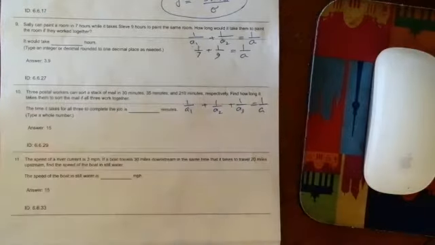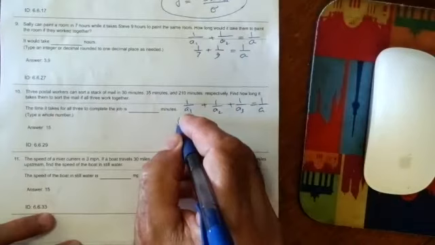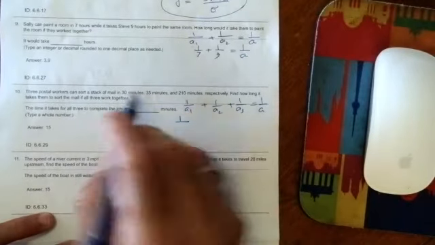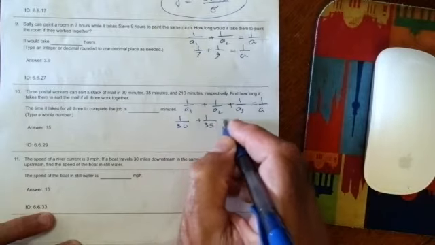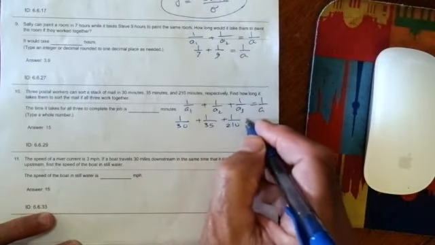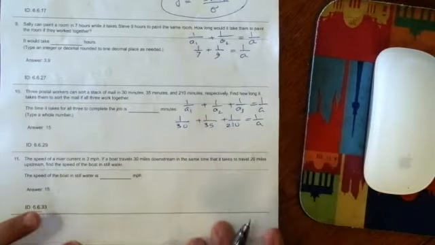So in that case, it's 1 over the first postal worker 30 minutes, the second one 35, and the third one is 210, and A is when all 3 work together.